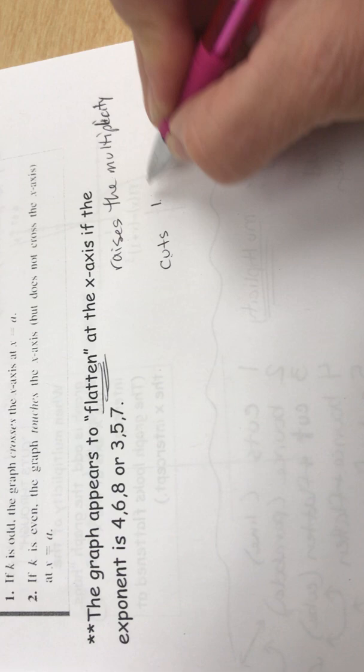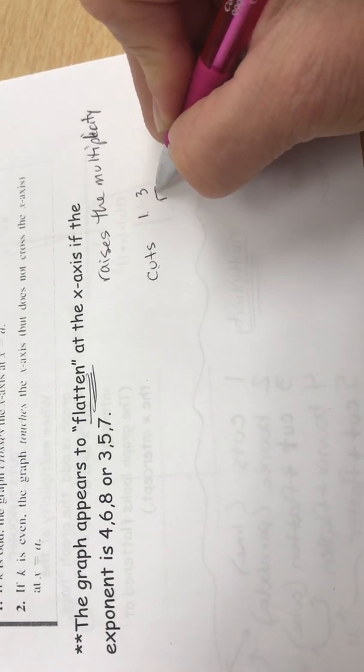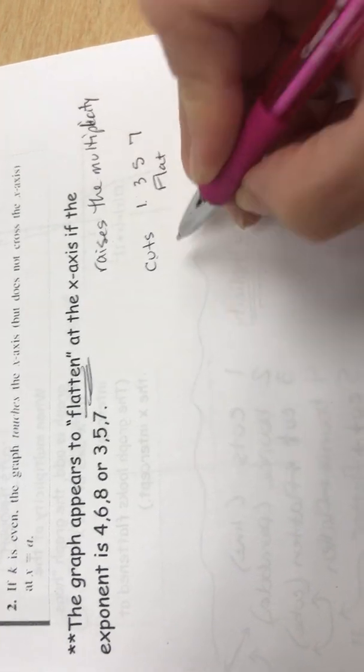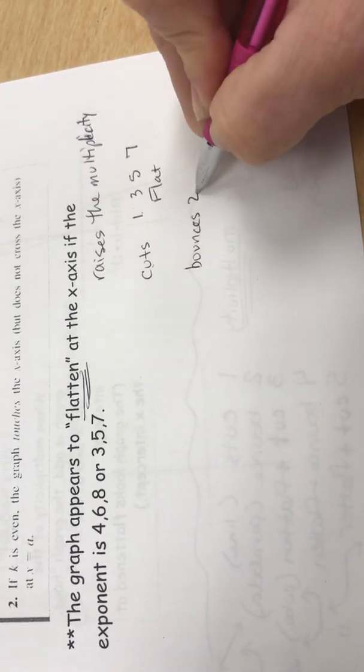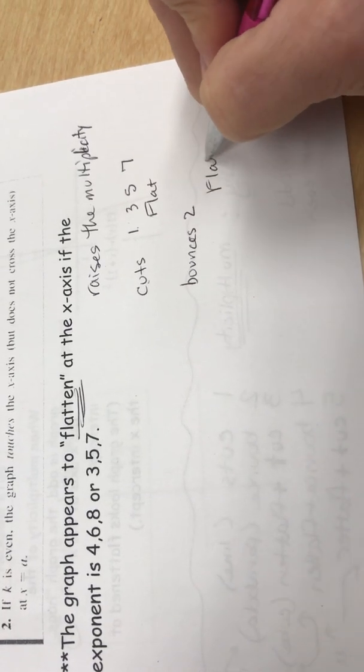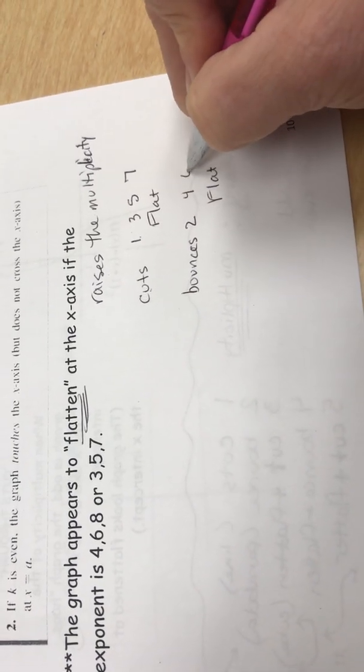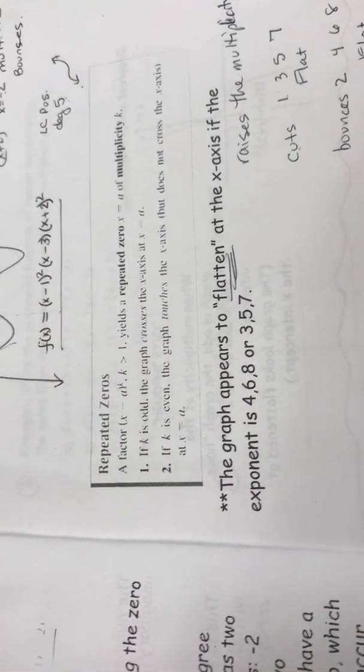If it cuts and flattens, it counts 3. If it cuts and flattens more, 5. Cuts and flattens more, 7. If it bounces, it's twice. If it then gets flatter as it does that, it's 4, it's 6, it's 8, and so on. That's what that's trying to explain.